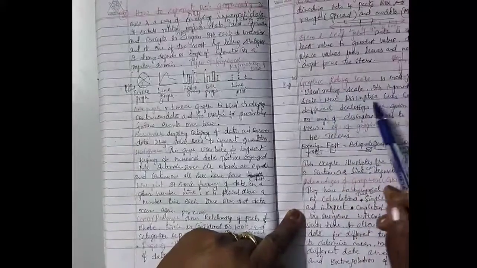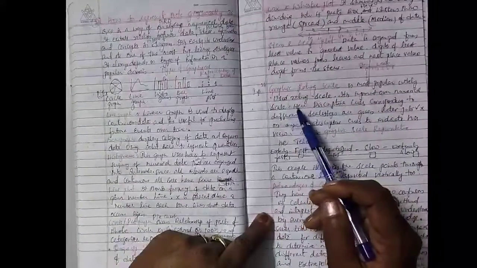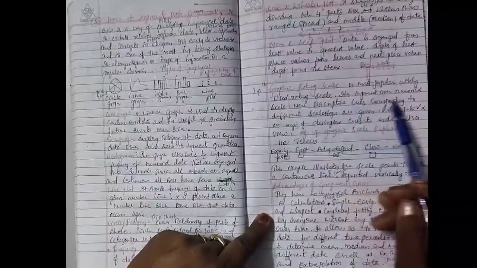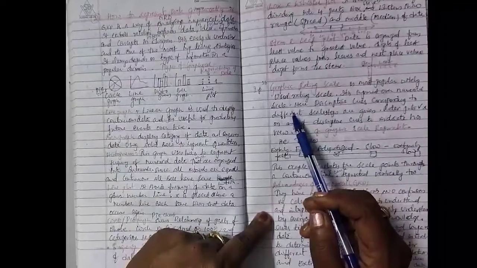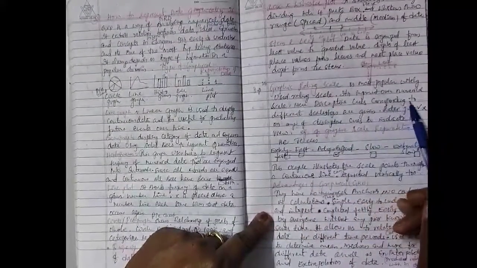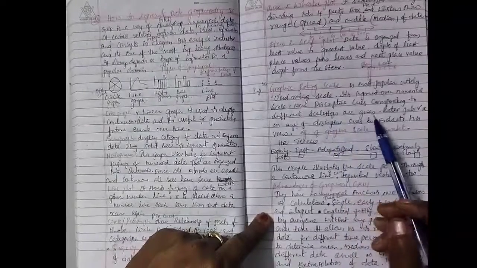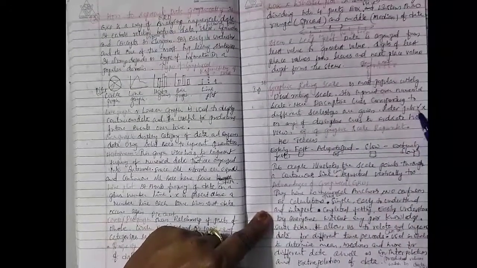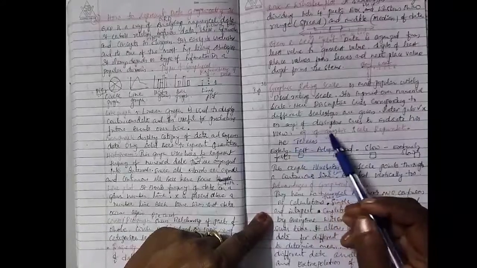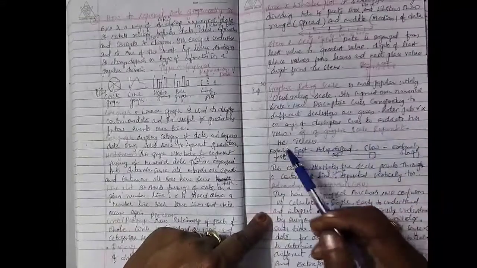Graphic rating scale. It is the most popular, widely used rating scale. It is important over the numerical scale. Here the descriptive cues corresponding to the different scale steps are given. He puts a tick mark or cross on one of the descriptive cues to indicate his view.